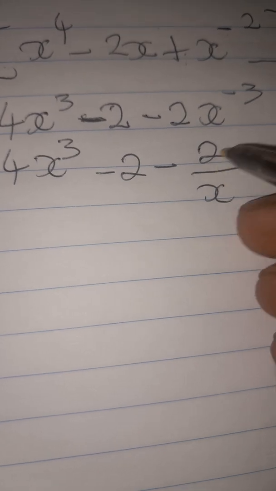Negative 2 minus 1, that will be negative 3. Then we can leave this in a positive exponent: 4x cubed minus 2 over x cubed. So that's it with 8.2.1. Let's go to 8.2.2.